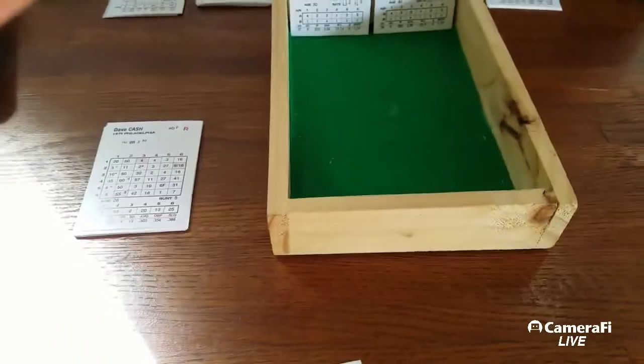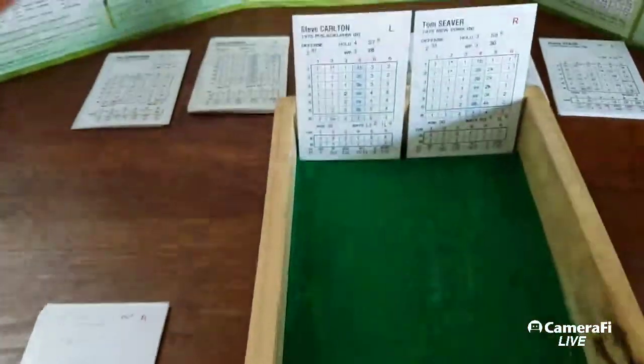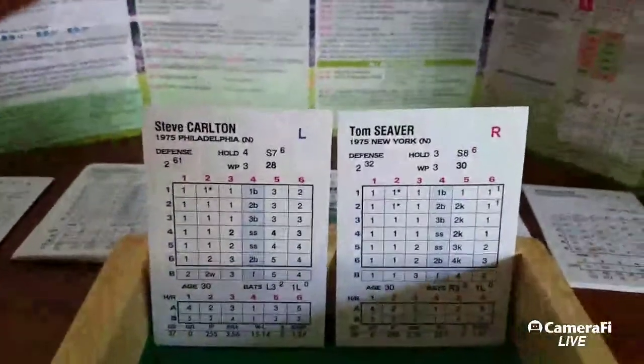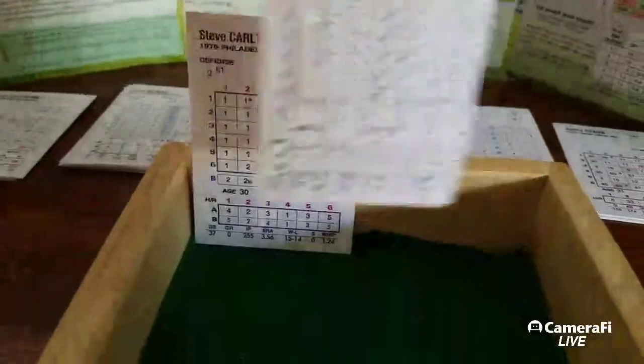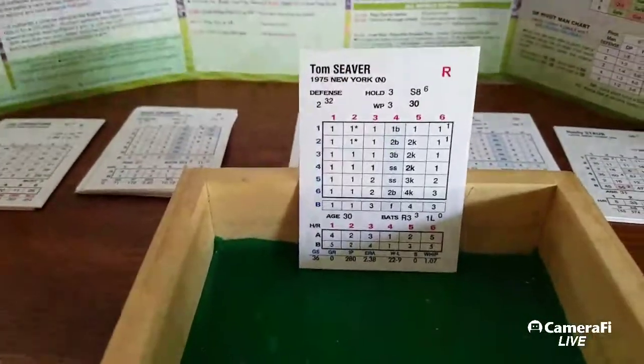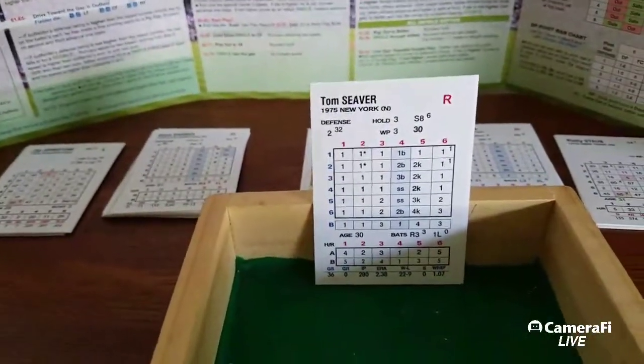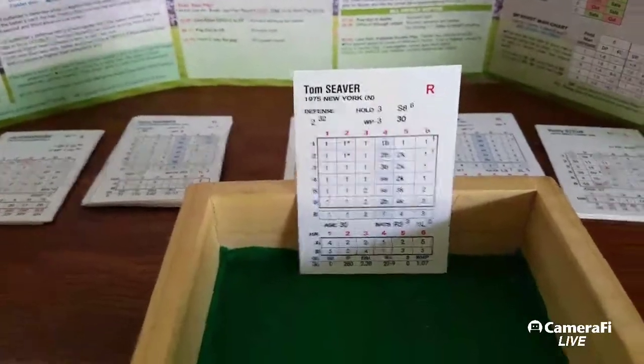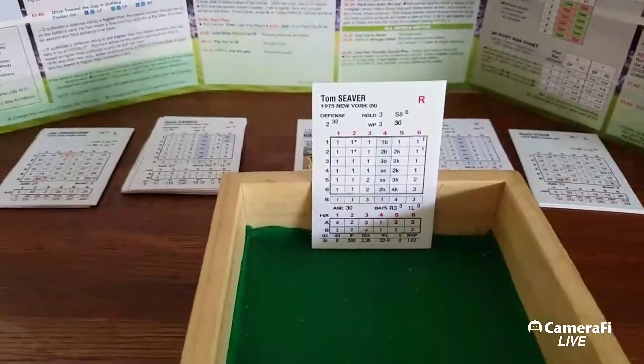So, those festivities out of the way, we are ready to go. Again, the starting pitchers, Tom Seaver and Steve Carlton. So we'll put Seaver up front because he is on the bump. And he'll be facing Dave Cash. And I've got the book here, so I'll flip to the results as they come up.